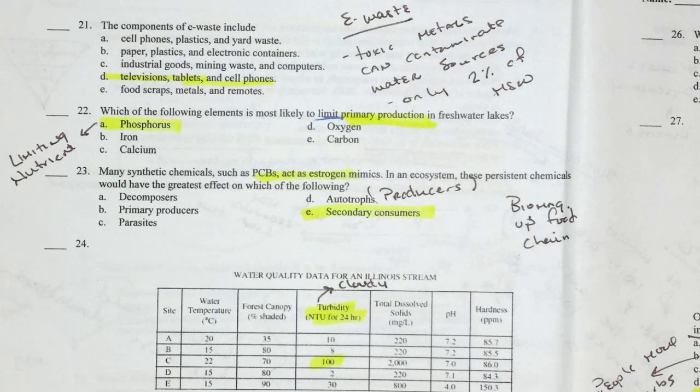Many synthetic chemicals, such as PCBs, act as estrogen mimics. In other words, they pretend to be estrogen. In an ecosystem, these persistent chemicals would have the greatest effect on the following, whichever is the highest, right? Because these are called endocrine disruptors. Endocrine disruptors are going to increase or biomagnify up the food chain, and the organism that is at the highest level of the food chain is going to end up with the most of that endocrine disruptor.